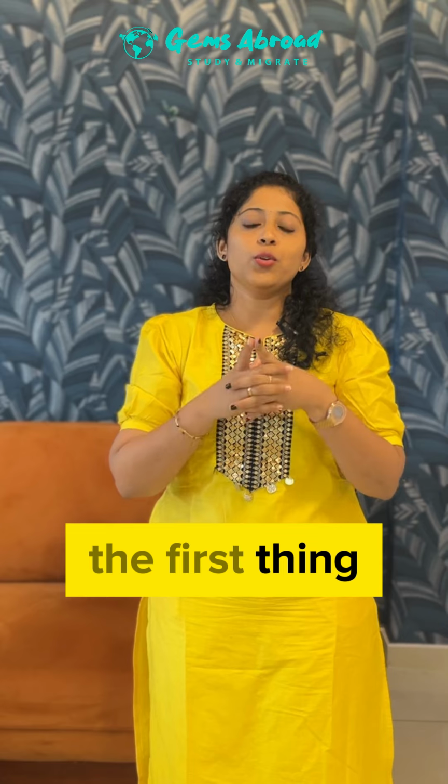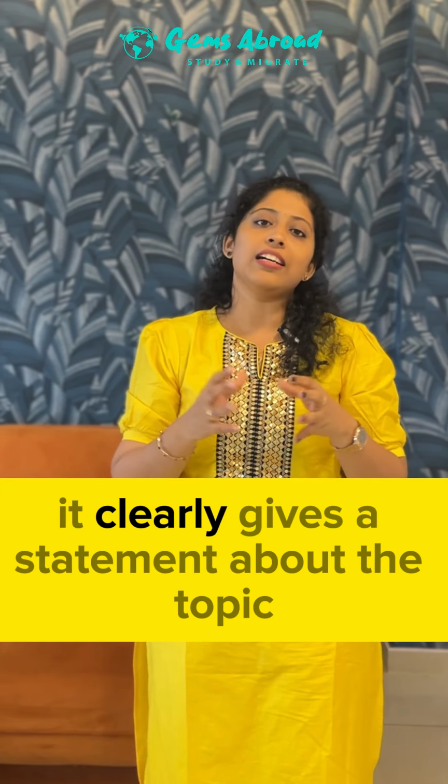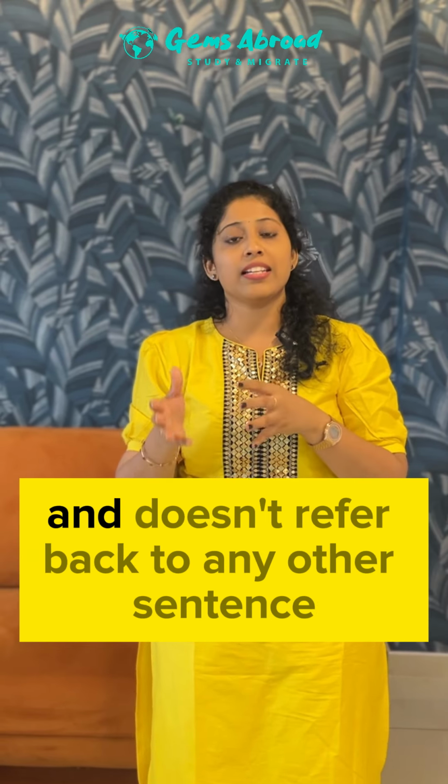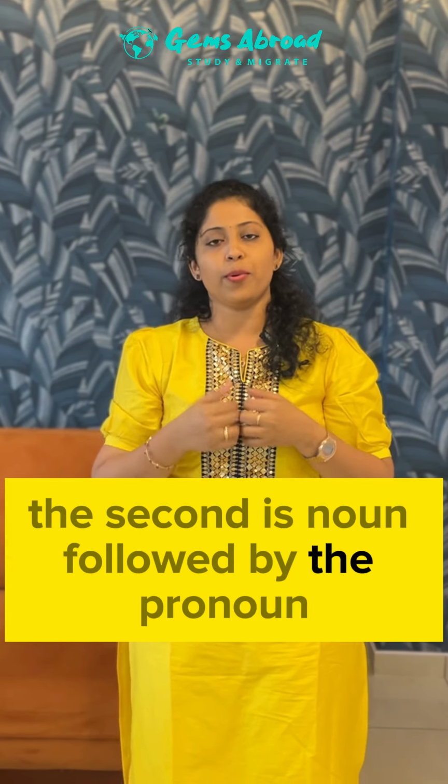The first thing, you have to identify the topic sentence, which means the independent sentence. It clearly gives a statement about the topic and doesn't refer back to any other sentence. The second is a noun followed by the pronoun.